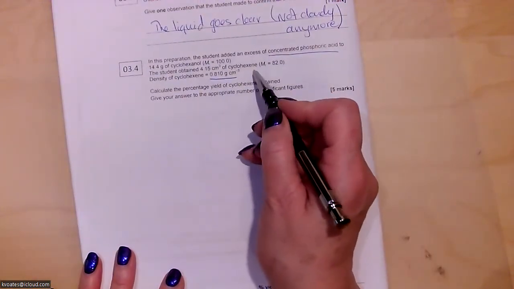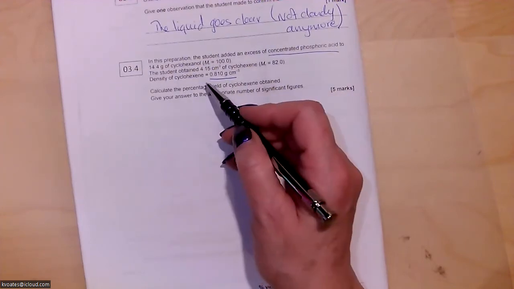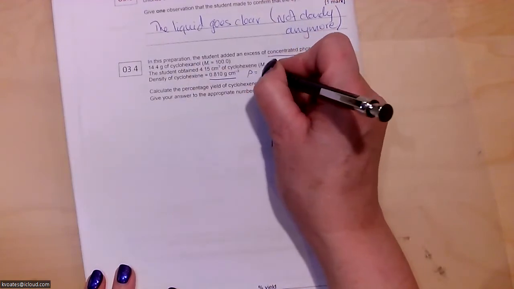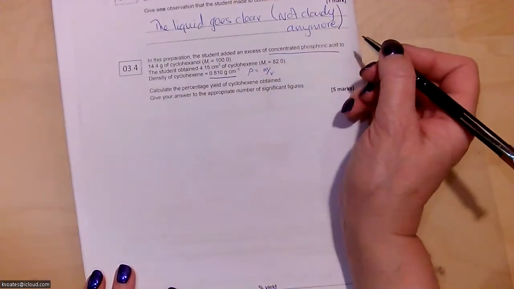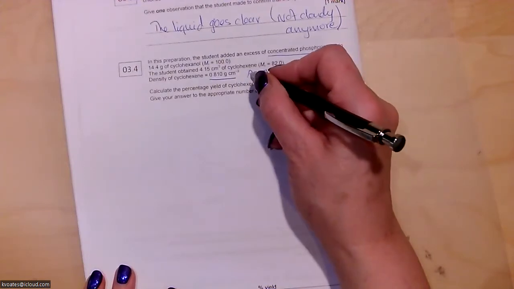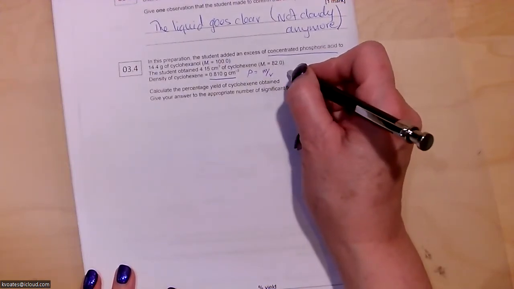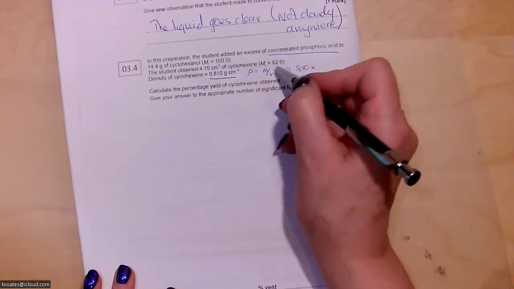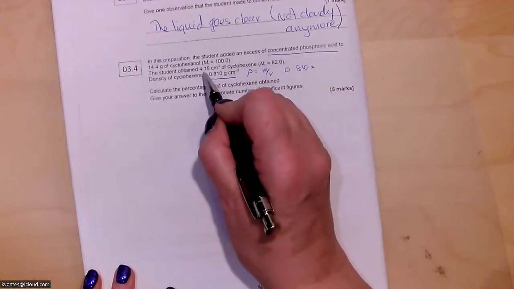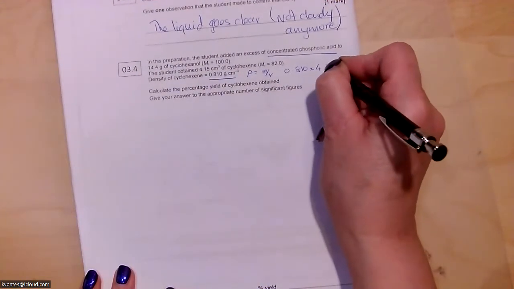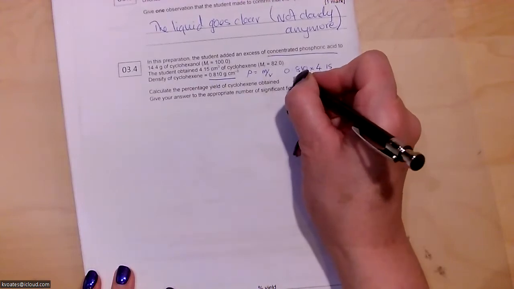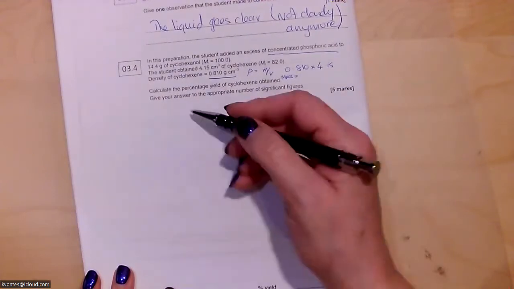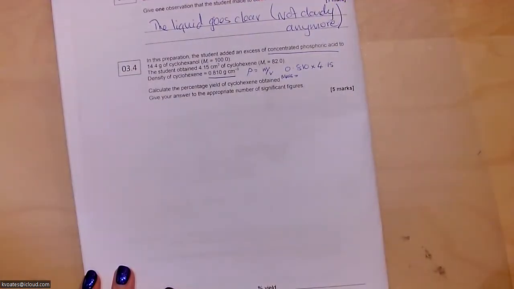How do I work out the mass of cyclohexene? Well, I've got the density of cyclohexene here. So density is mass divided by volume. So if I want the mass, it's going to be density times volume. The density is 0.810. The volume, this is in grams per centimeters cubed, it's given me centimeters cubed, so it's 4.15, and that would give me the mass of cyclohexene. I'll work that out and then I'll show you how I've done it here.